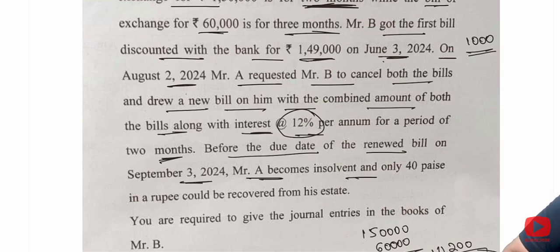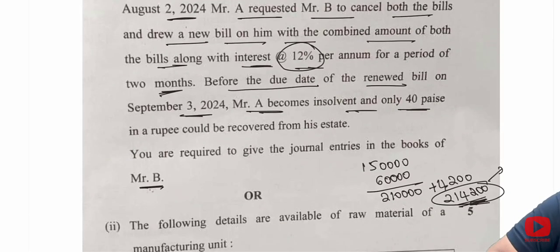Mr. A becomes insolvent and only 40 paisa is received. So 2,14,200 into 40%. 40% that is 85,680 received. 2,14,200 into 60%, 1,28,520 is going to be the loss.